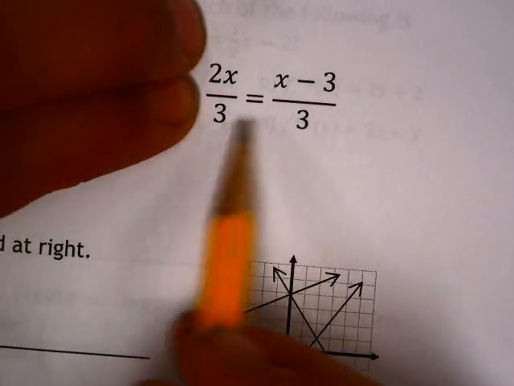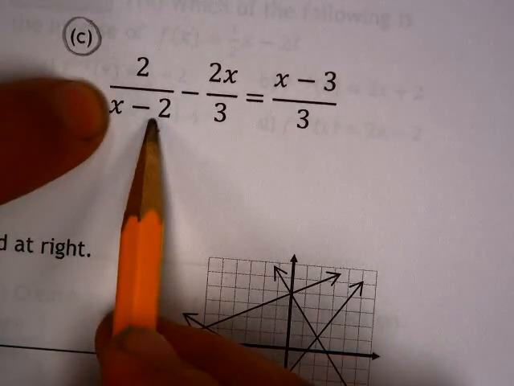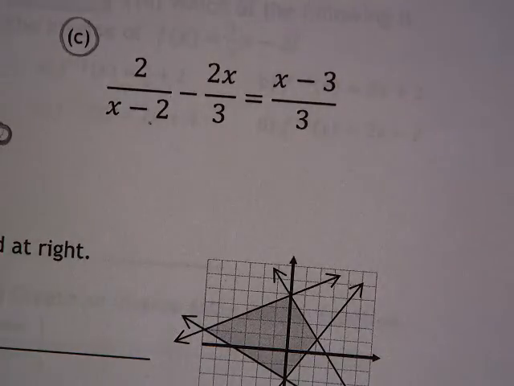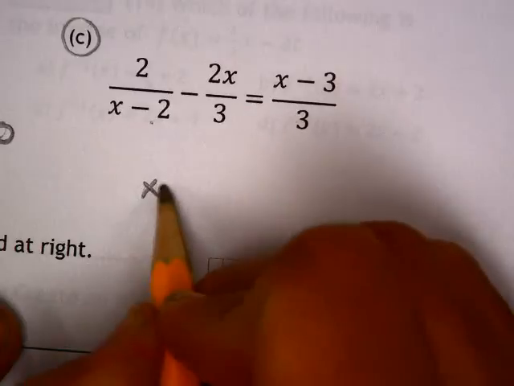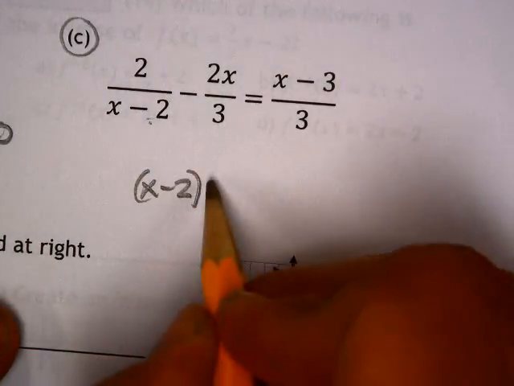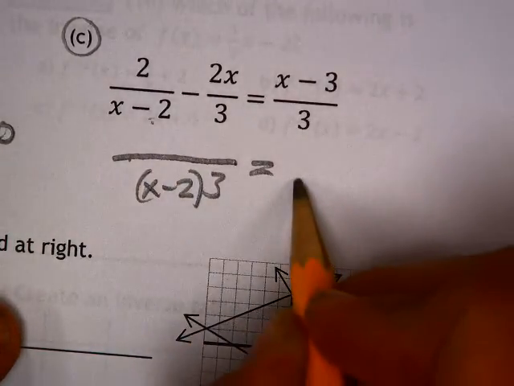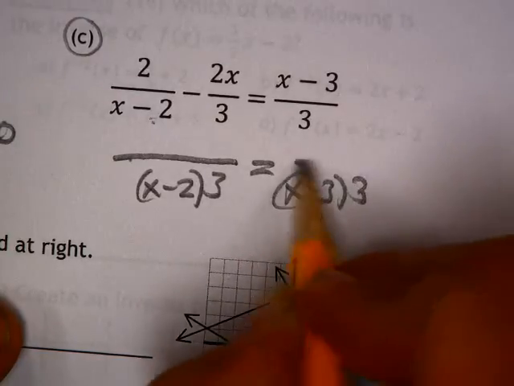Well, in the denominators here, I have a 3. And in the denominator over here, I have an x minus 2. So if I can get all the denominators to be the same, I'm in happy land. So we have an x minus 2. That will be this denominator here. But I also have the 3. So that's going to be my common denominator on the left. And it will also be the same thing here, x minus 2 times 3.